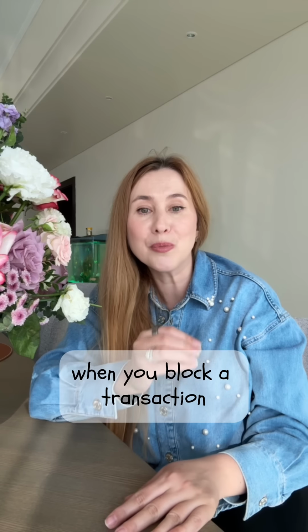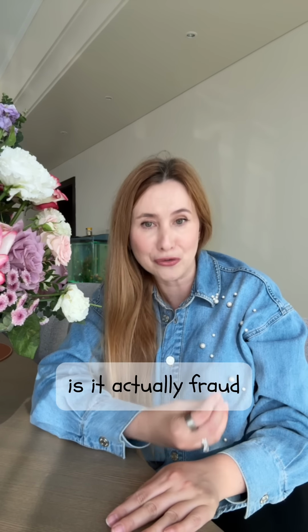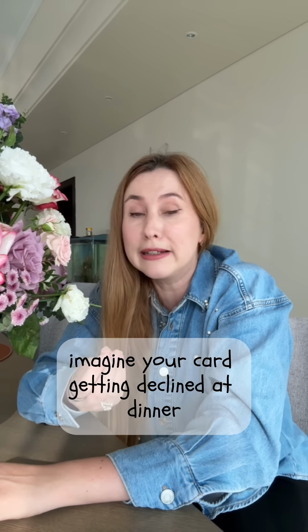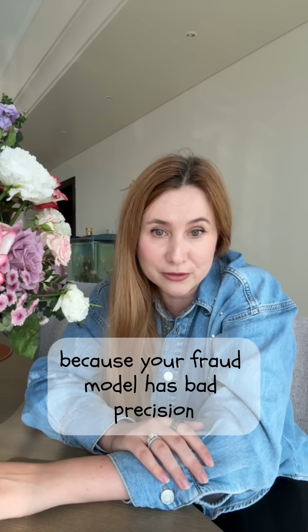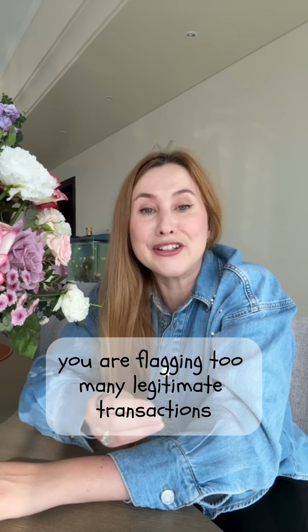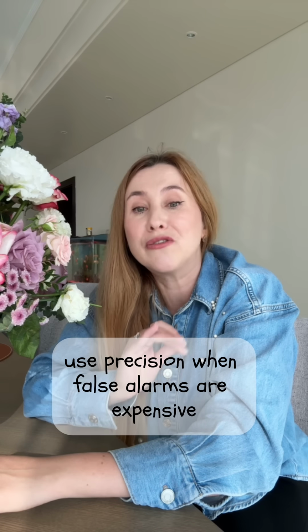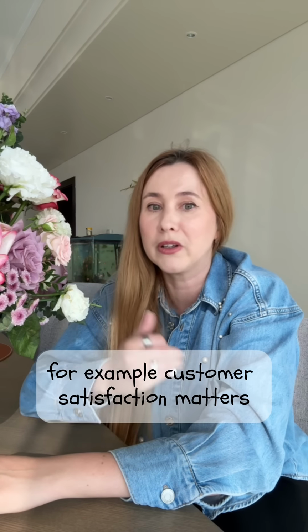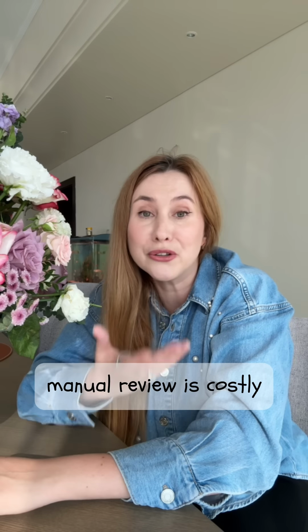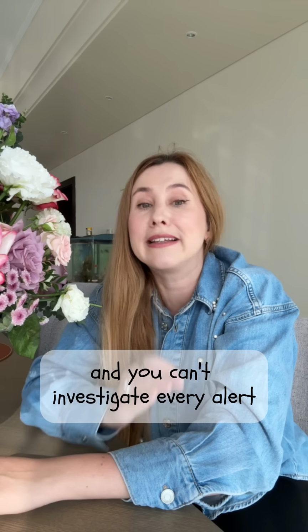Precision answers: when you block a transaction, is it actually fraud? Imagine your card getting declined at dinner because your fraud model has bad precision. You are flagging too many legitimate transactions. Use precision when false alarms are expensive. For example, customer satisfaction matters. Manual review is costly and you can't investigate every alert.